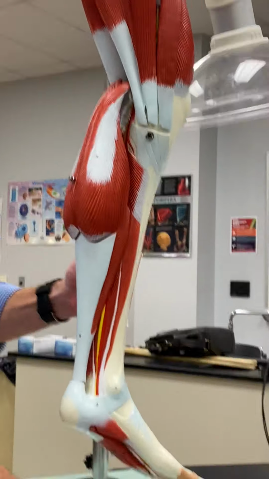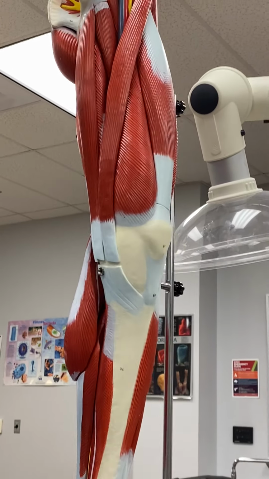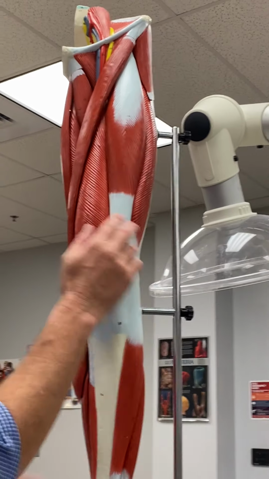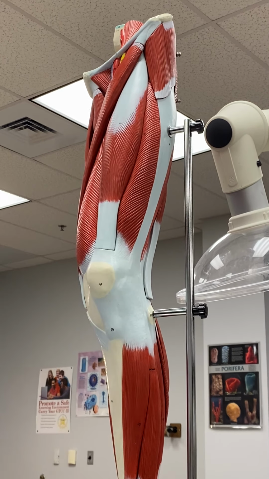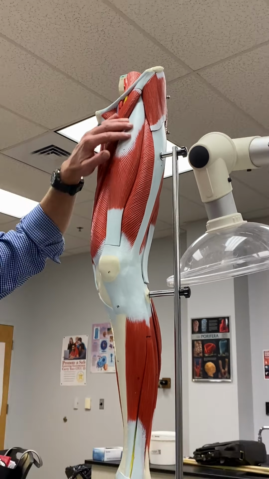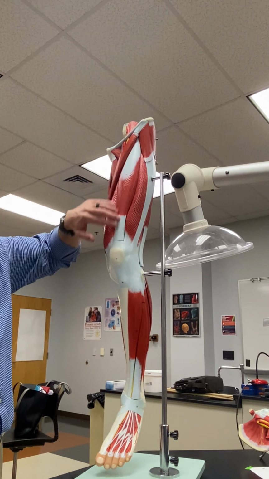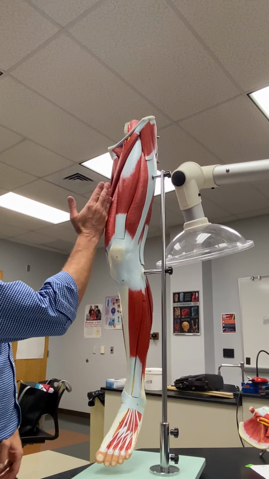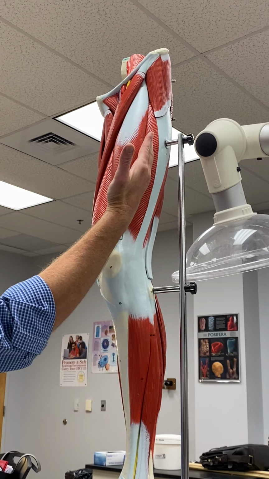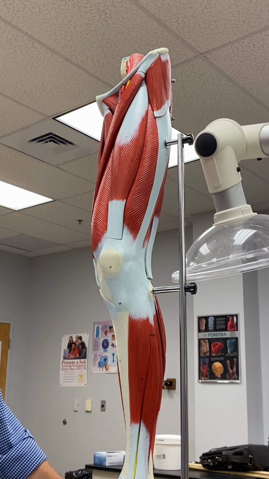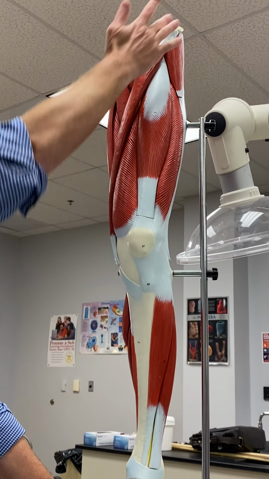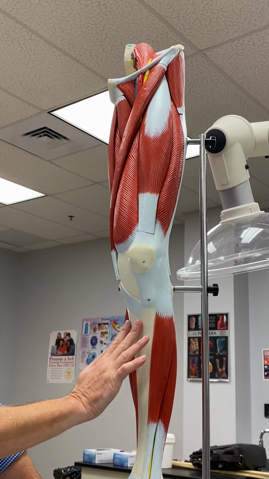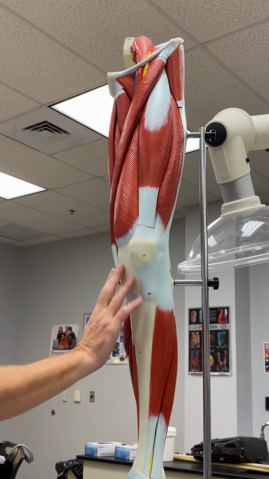The front of the leg is the quadriceps group, opposite the hamstrings, and you've got rectus femoris. Rectus means middle, so rectus femoris is the middle of the femur. Then you've got vastus medialis, vastus lateralis, and then your adductor groups. Sartorius, longest muscle in the body, going all the way from the ilium all the way down to the tibia, which helps cross your leg.